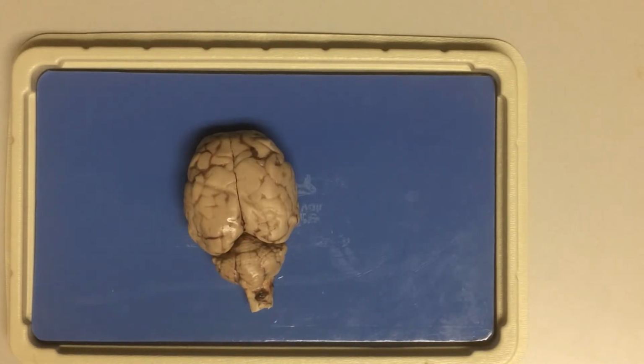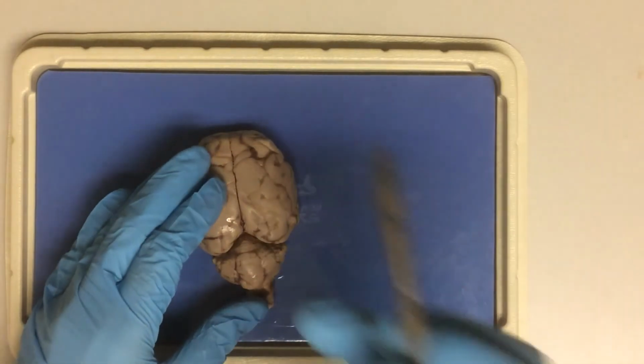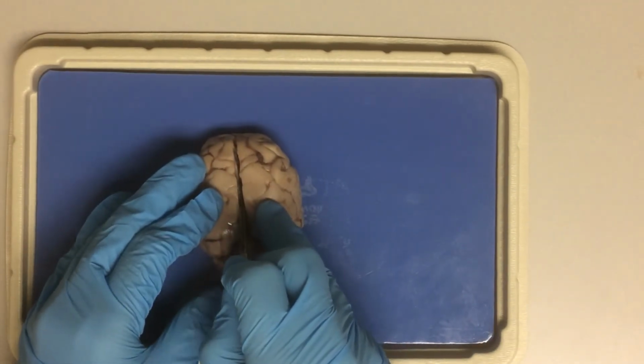Okay, we are now ready to prepare a mid-sagittal section of the brain. So this is going to be a brain that is cut in half.